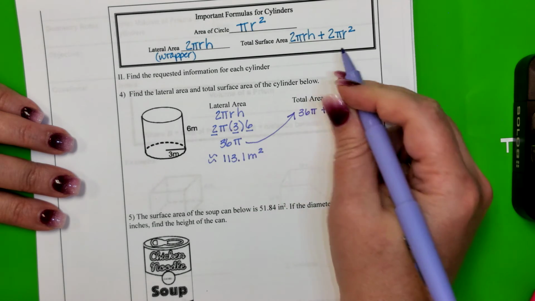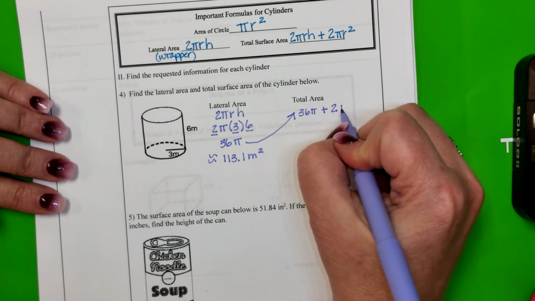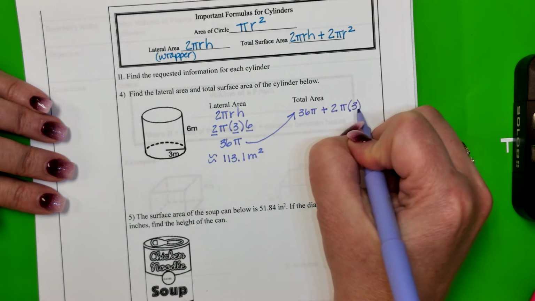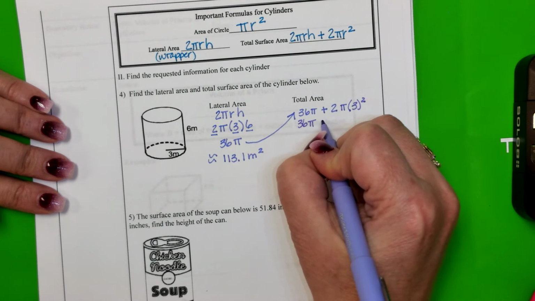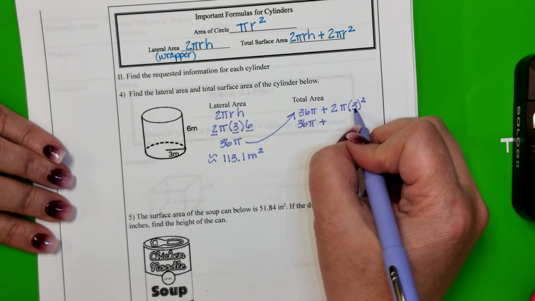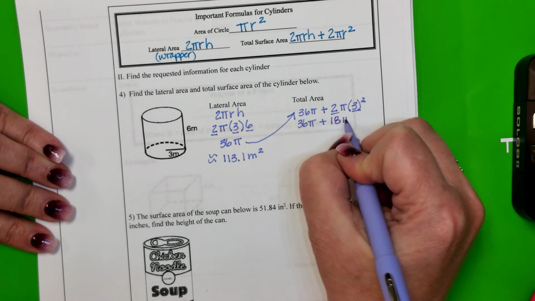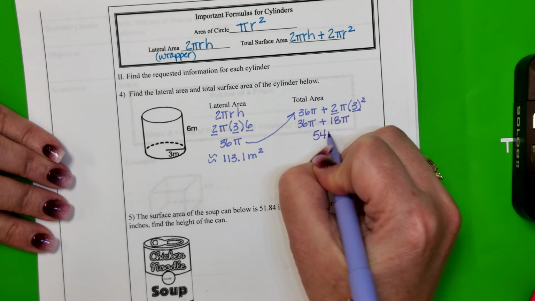and add two circles, your top and your bottom. So I'm going to add 2 pi r, which was 3, squared. Now again, we keep our 36 pi, let's just keep it. We like to deal with exacts for at least a little bit. So 2 times 3 squared, that's 2 times 9, it's 18. So it's 18 pi. Well, 36 pi plus 18 pi is 54 pi.